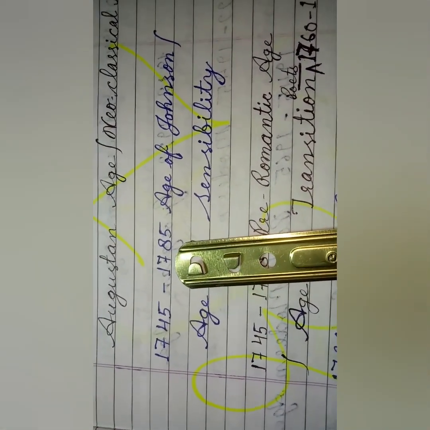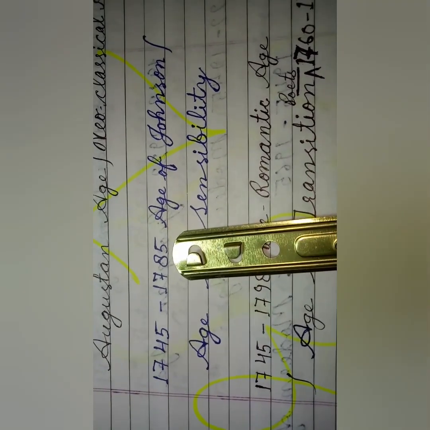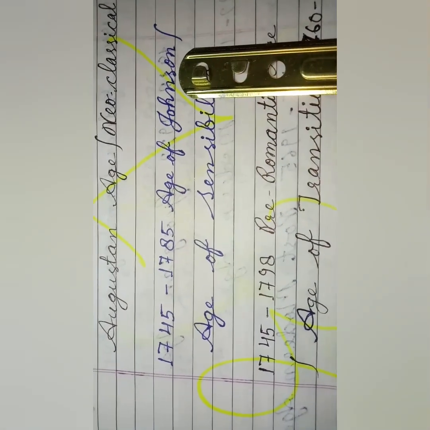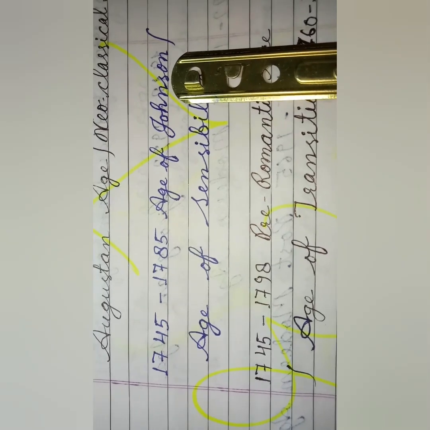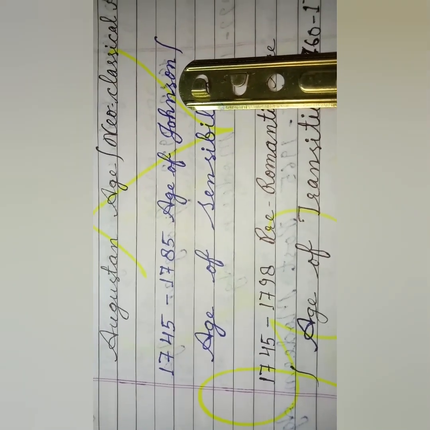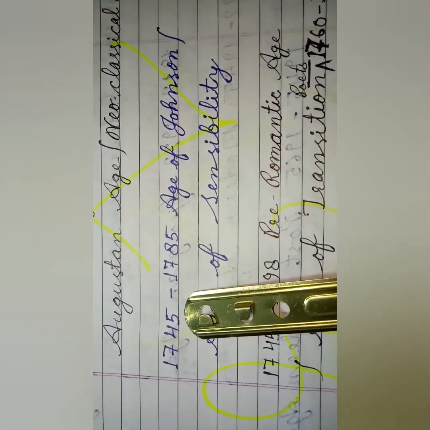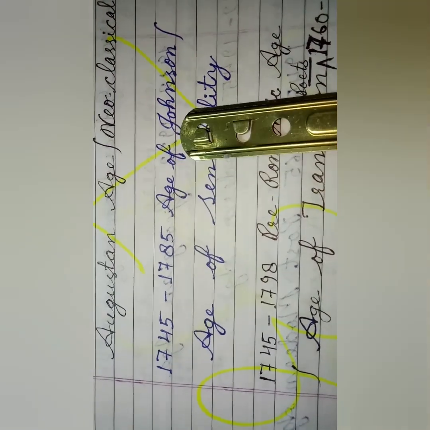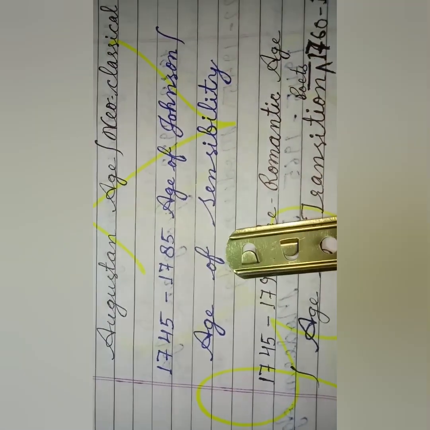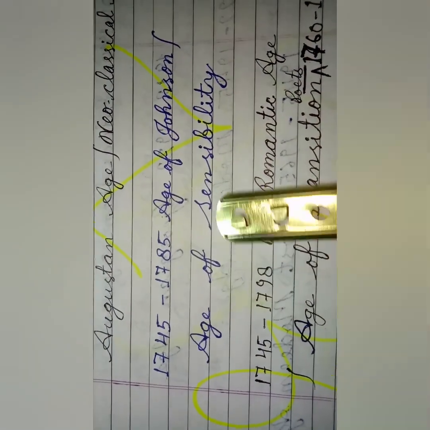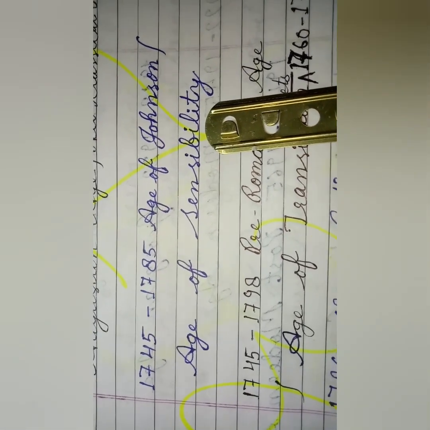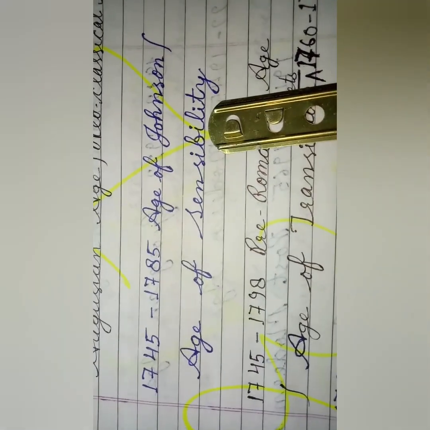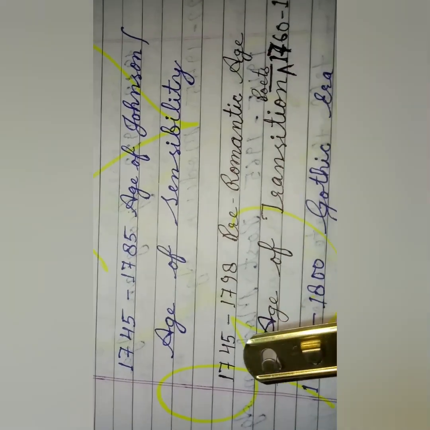The next one is 1745 to 1785, Age of Johnson. Yes, the J stands for Johnson, Dr. Johnson. The age of Johnson is also known as the age of sensibility.